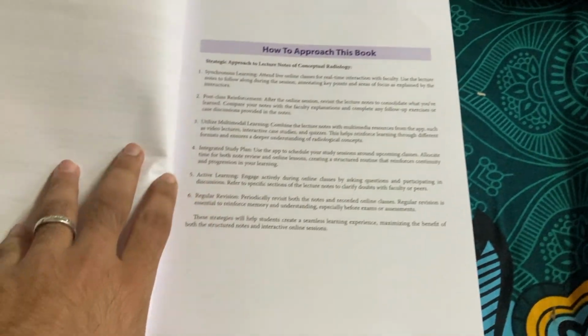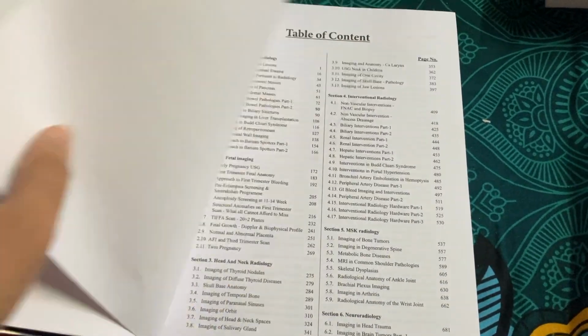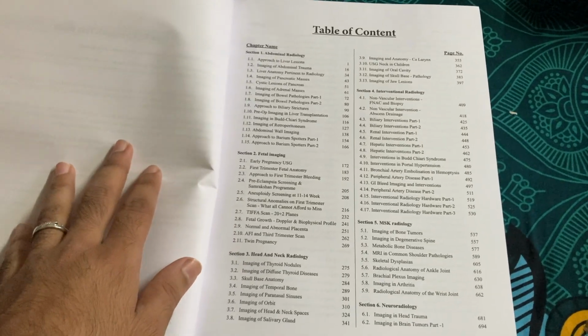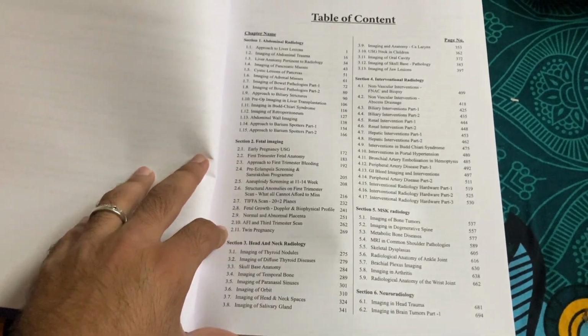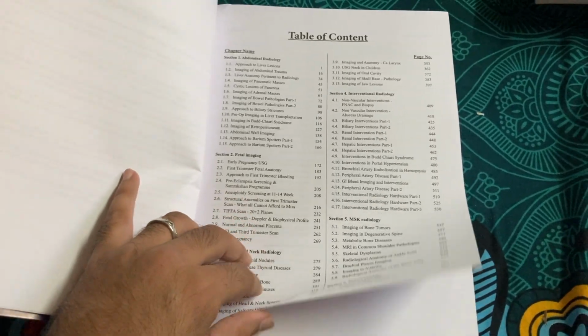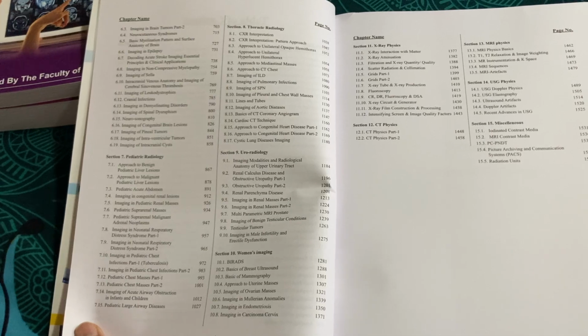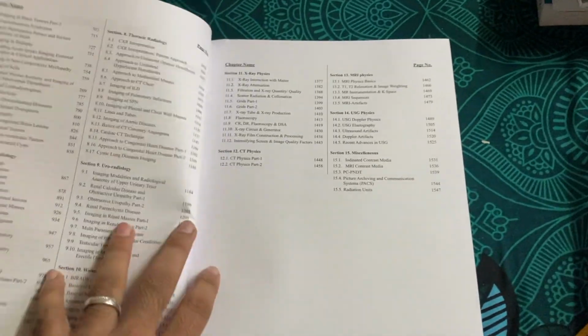How to approach this book is given. Table of content is given. Currently the notes are covering only the topics that are done up till the last 1 to 2 months. Notes of the new videos are not included, which is obvious.